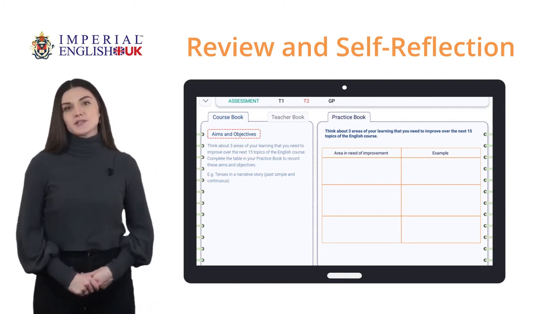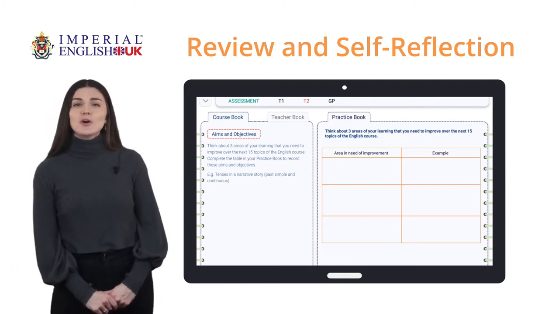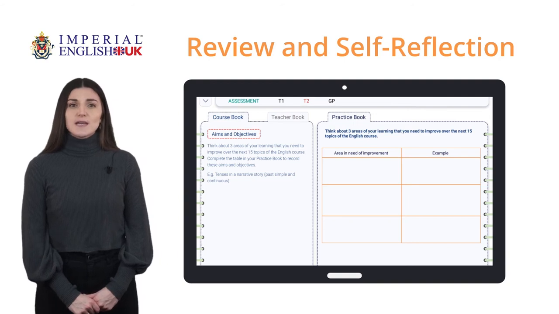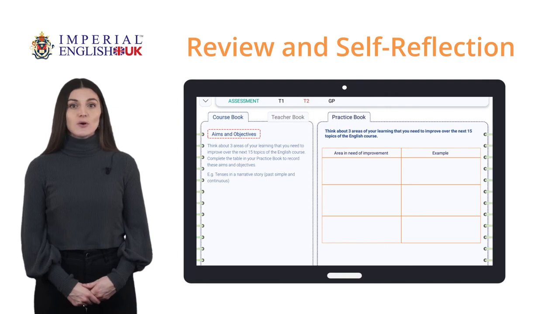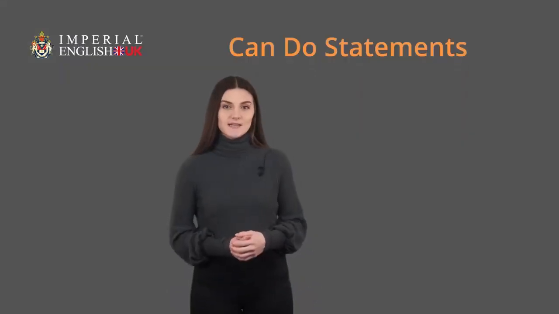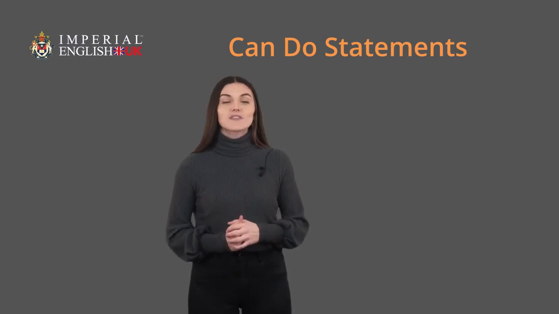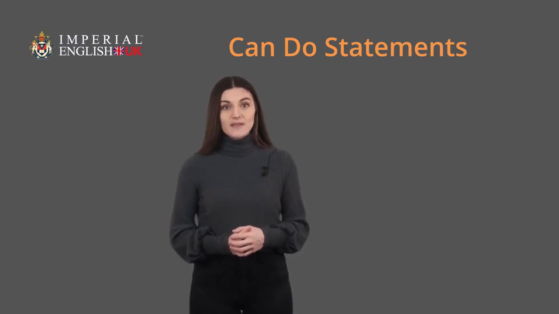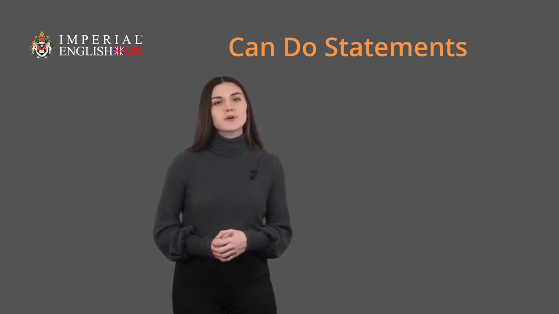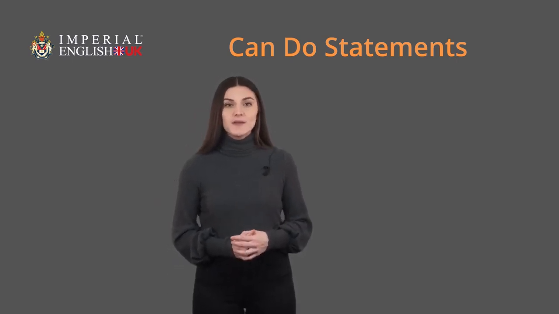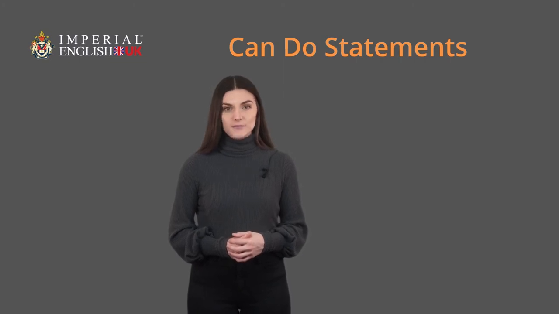This is a similar structure to an ILP, but it's long-term and course-specific, as it reflects on the past 15 topics and looks ahead to the next 15 or next level. The other thing to do at this stage is a thorough check of the can-do statements. They are sometimes called can-do lists. We've mentioned these briefly already in the assessment session, but now we can look at them in more detail.